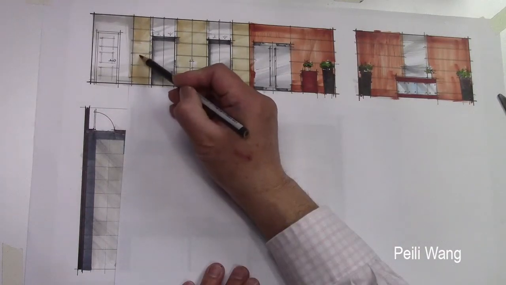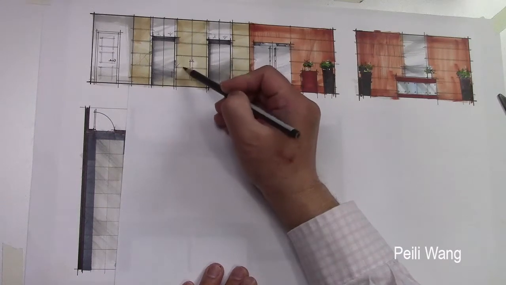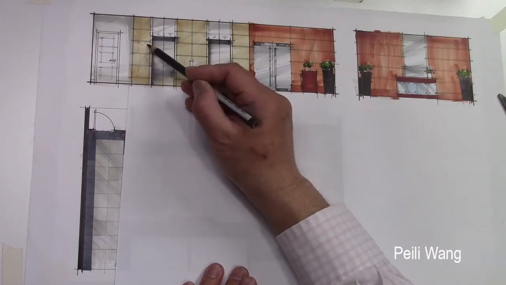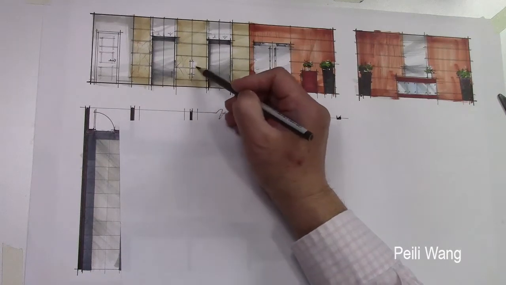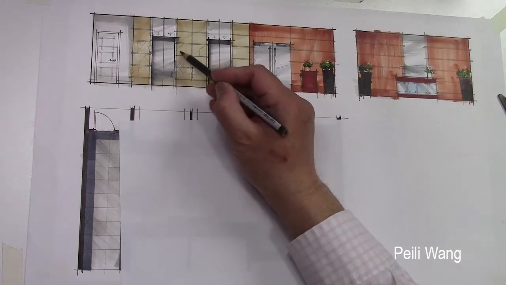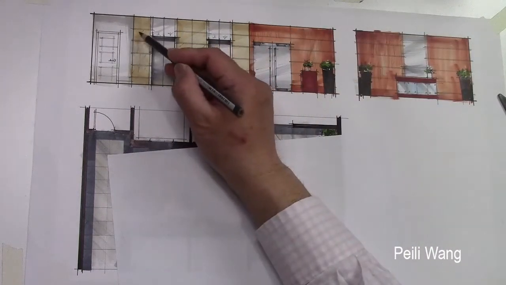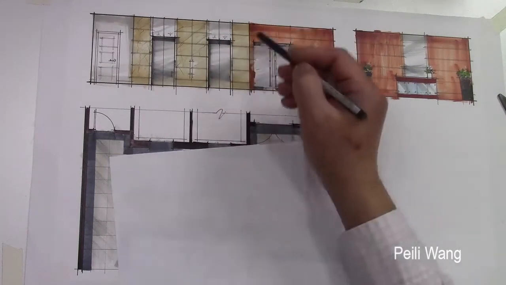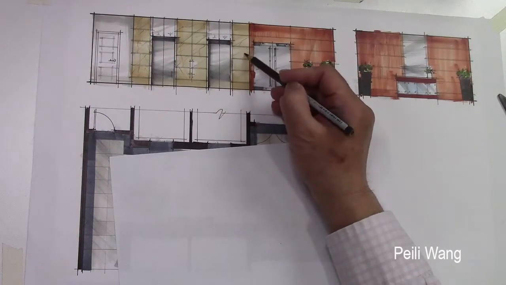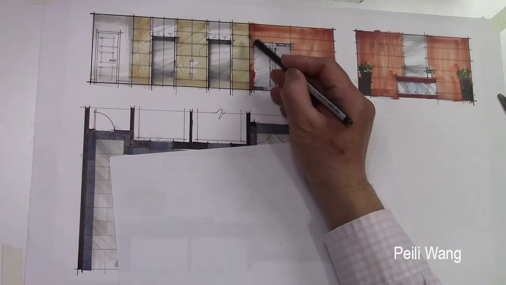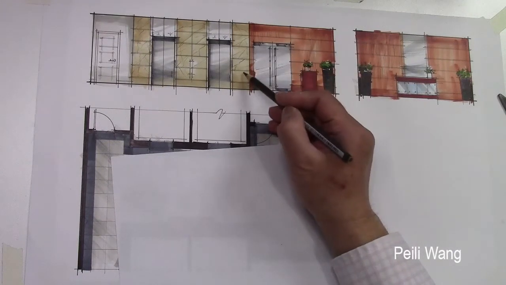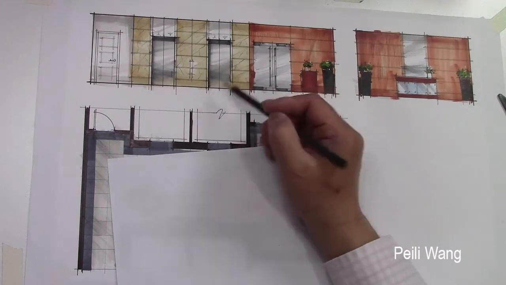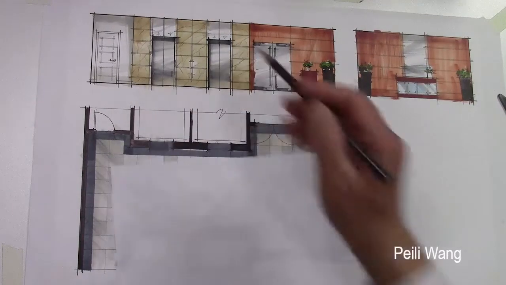Used to indicate marble. Texture. Okay, so it depends on this floor.